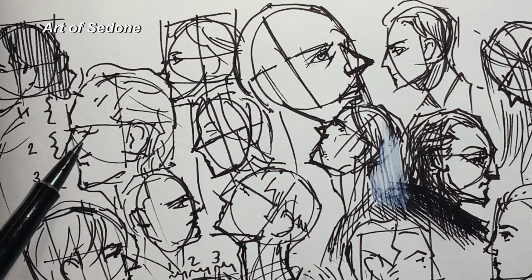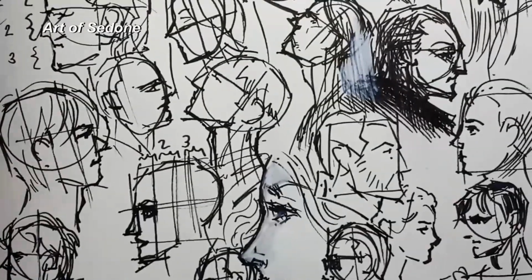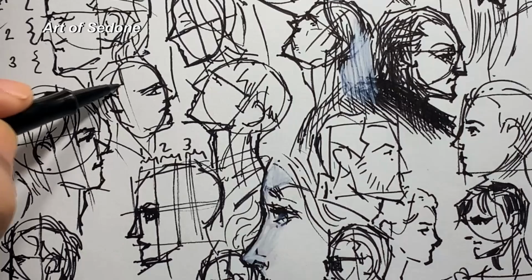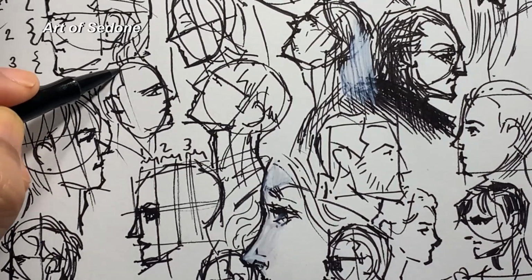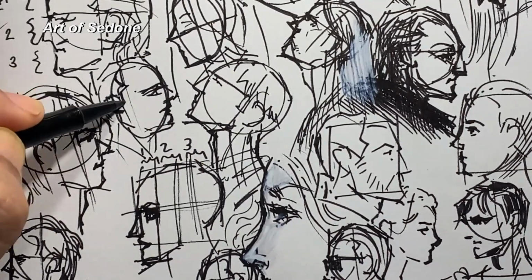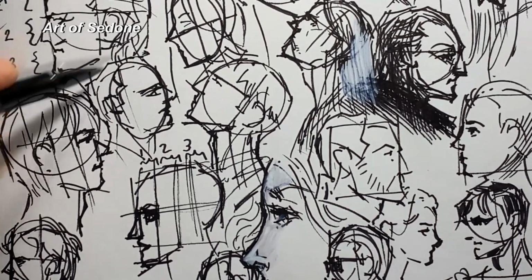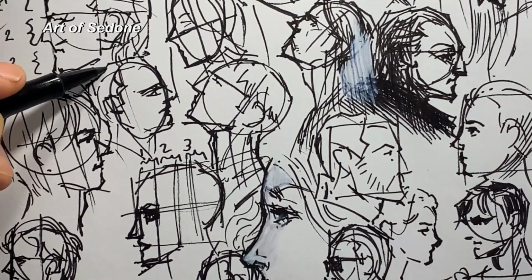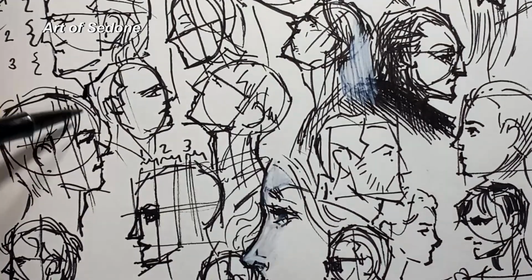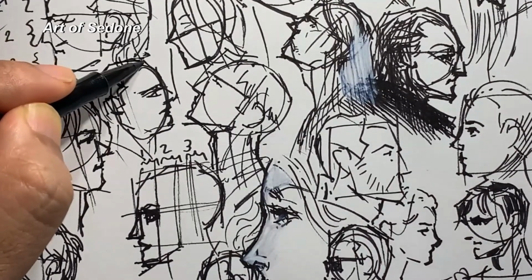Is the hair lighter than the face? Same with this. It depends on the style, of course. So you could go for a more outline look.